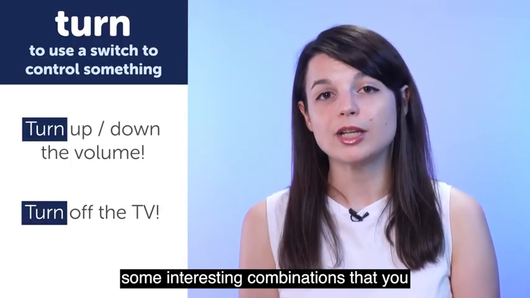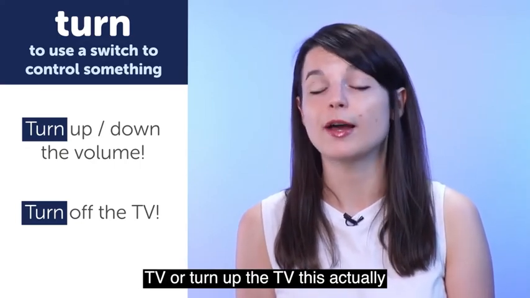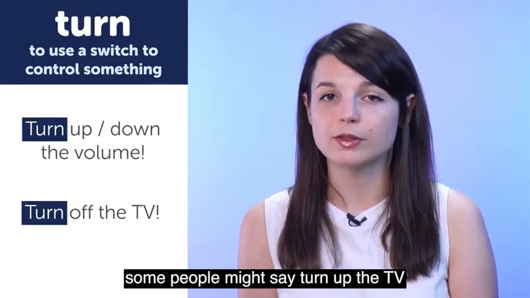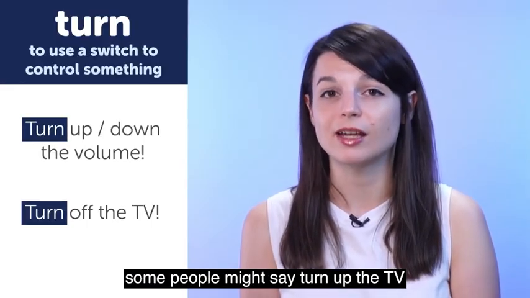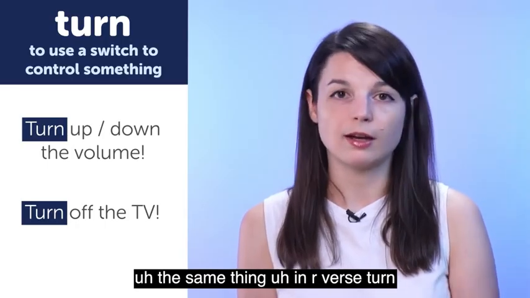Some interesting combinations that you might hear, for example, turn down the TV or turn up the TV. This actually refers to the volume of something. So some people might say turn up the TV. That means turn up the volume on the TV. The same thing in reverse.